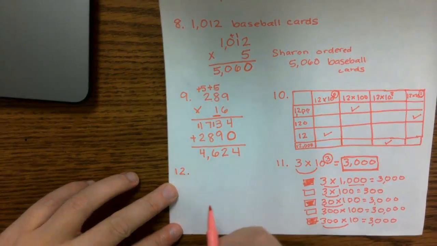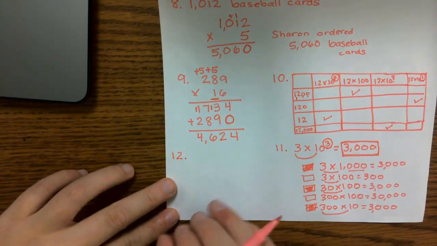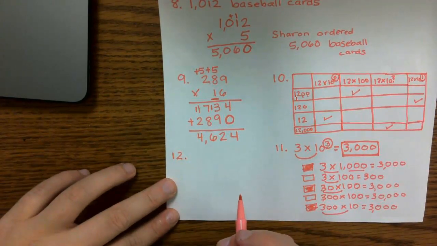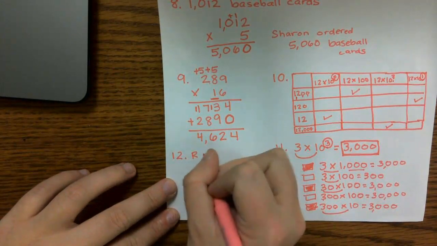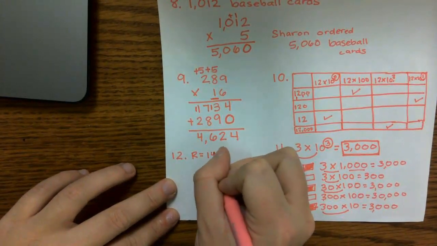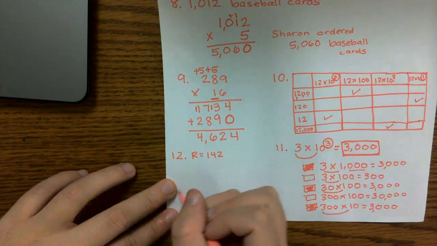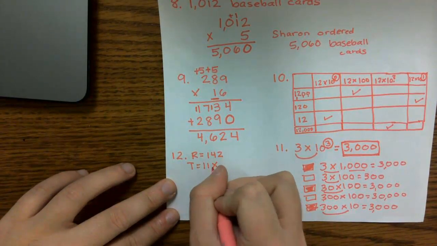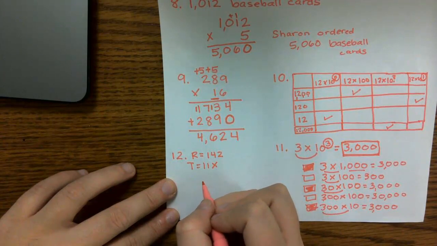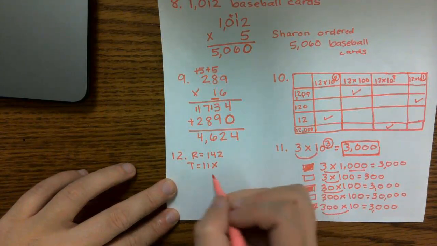So here's number 12. It says, Roseanne has 142 songs on her MP3 player. Wow, it's taken me back. MP3 players have been gone for a long time. Teresa has 11 times as many songs as Roseanne. So if Roseanne, whom I'm going to label R, has 142 songs, and Teresa has 11 times as many, how many songs does Teresa have?